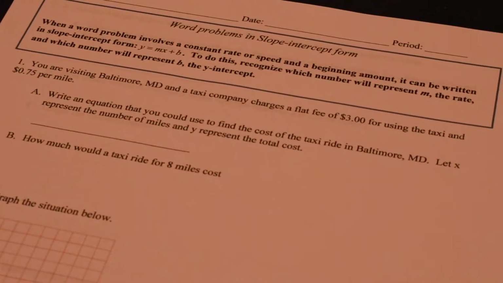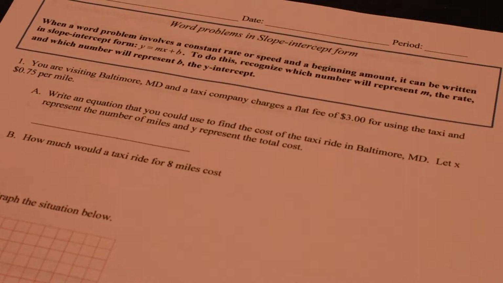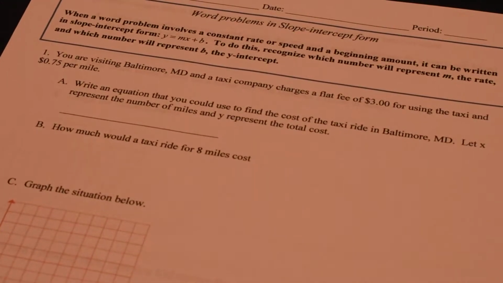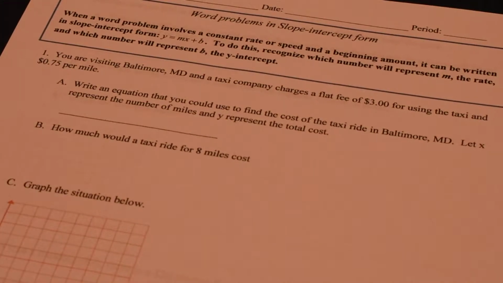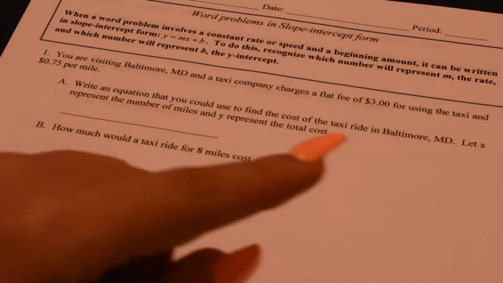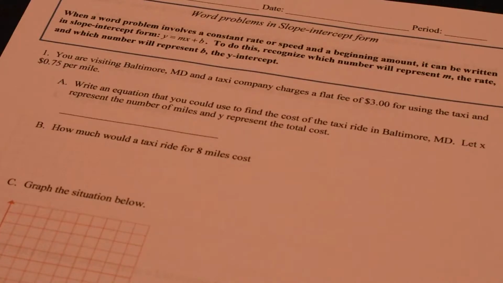So let's read the first problem. We're going to read this problem, then we're going to write an equation. We're going to answer a following question, and then we are going to graph it, okay? It says, you are visiting Baltimore, Maryland, and a taxi company charges a flat fee of $3. Oh, flat fee. Interesting. For using the taxi and 75 cents per mile.